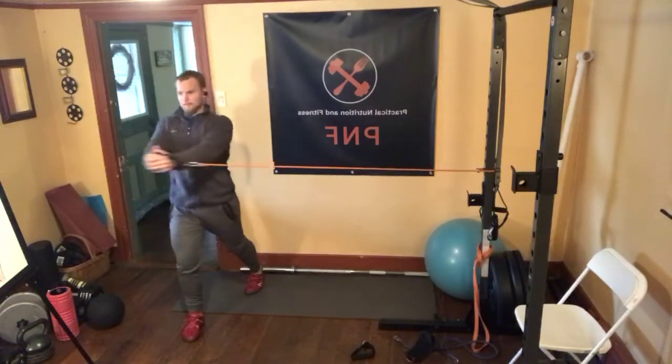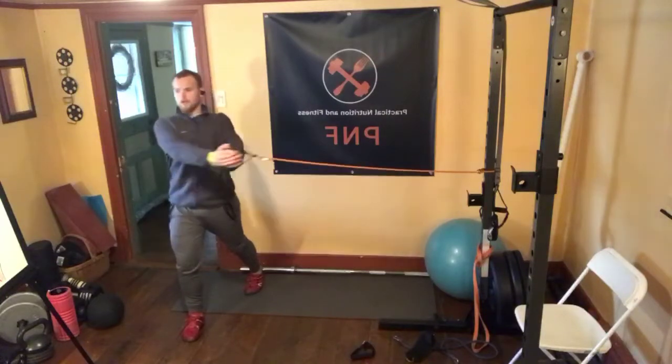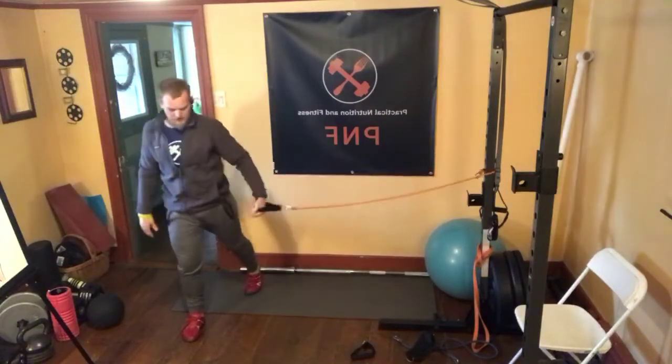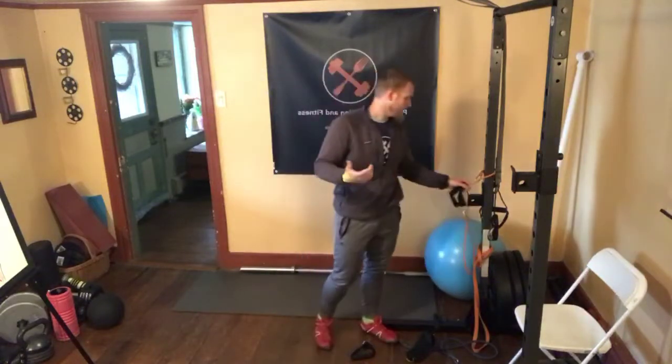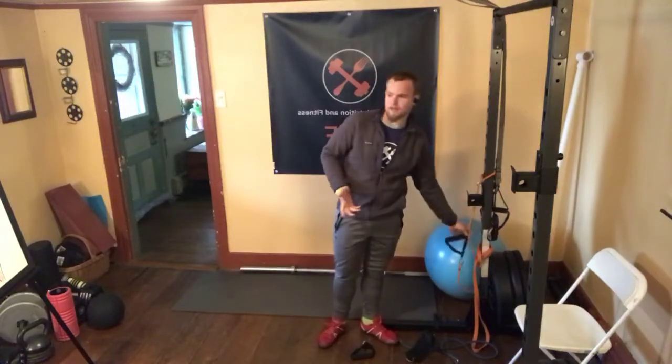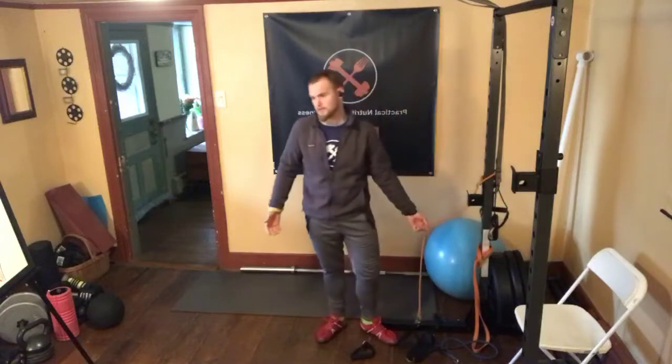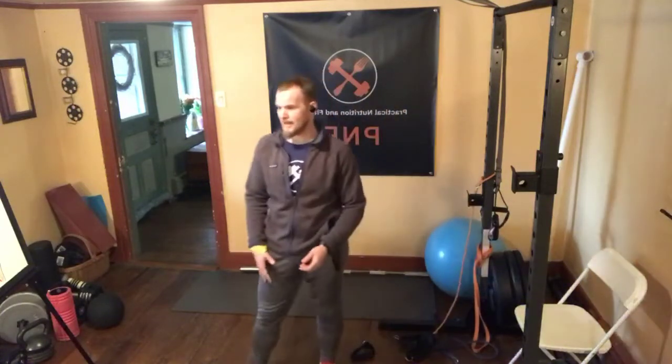And then it just depends on what phase of training you're in and your experience level, and how many reps you would do per side. I could give you 10 to 15 as a good place to start. It just depends on what you're looking to get out of it, really.